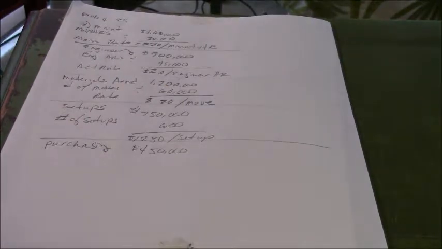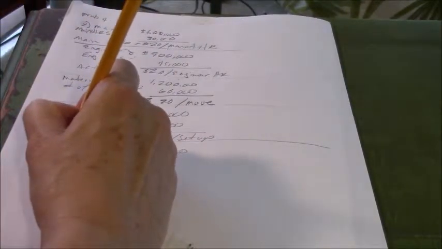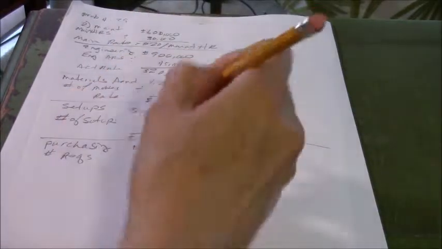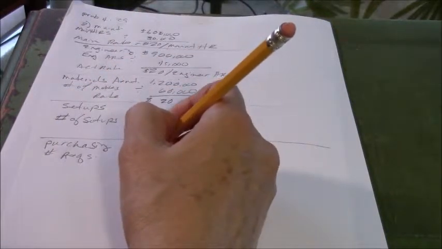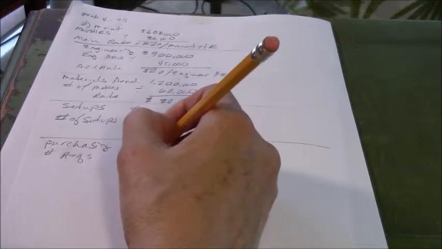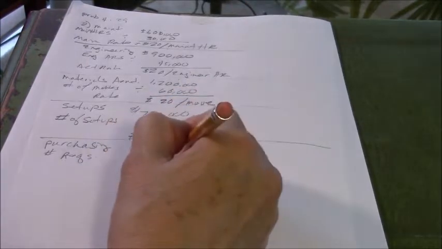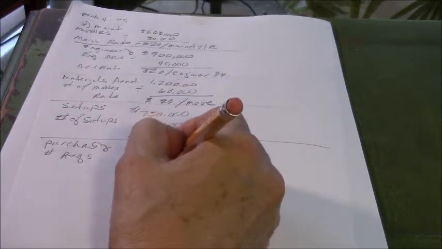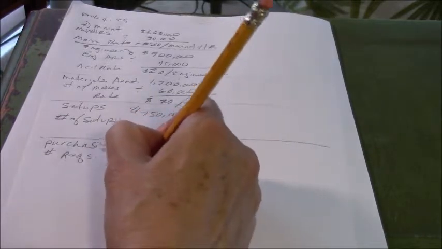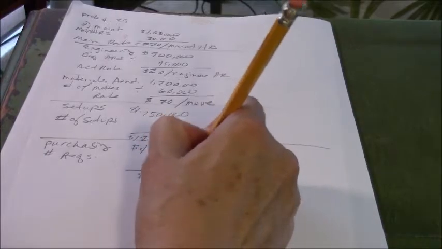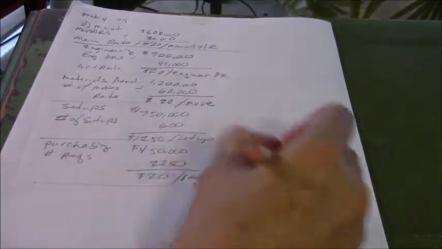How are we going to deal with purchasing? By the number of requisitions, the number of requests. For this particular year it was 2,250. 450,000 divided by 2,250 is equal to $200 per request.